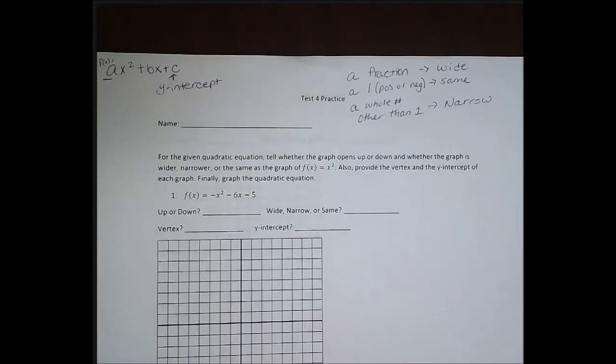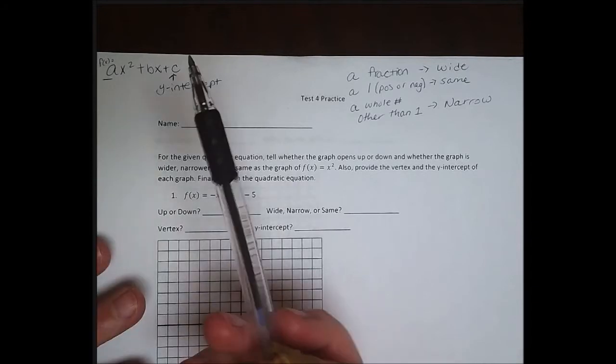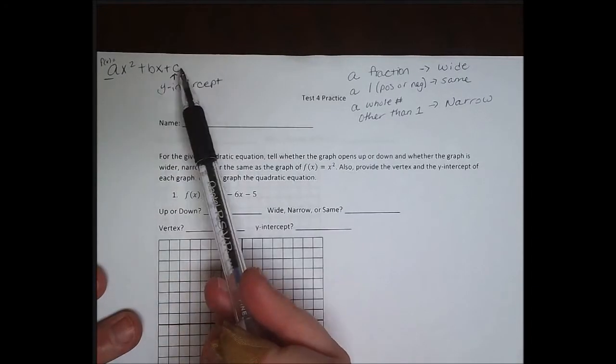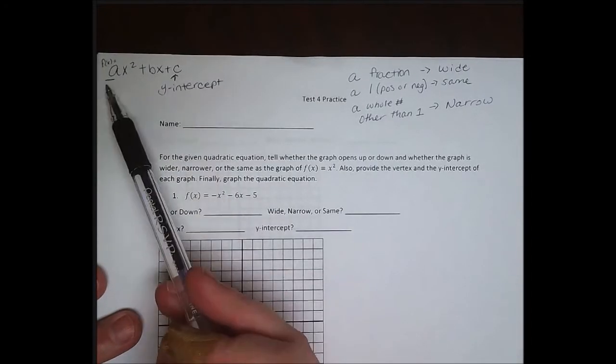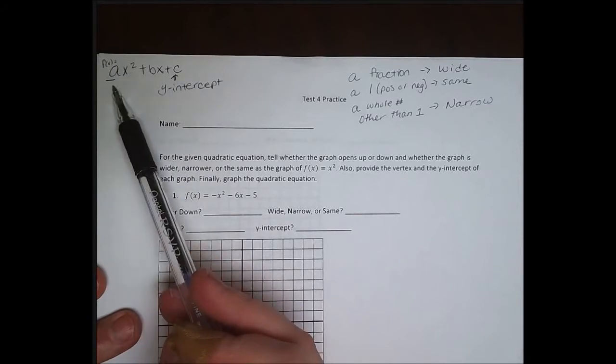In this lesson, we are going to complete a practice test for test 4, which is over graphing quadratic equations. Remember, the standard form for these quadratics is ax squared plus bx plus c. A tells you two different things.